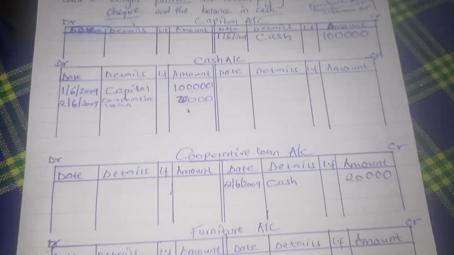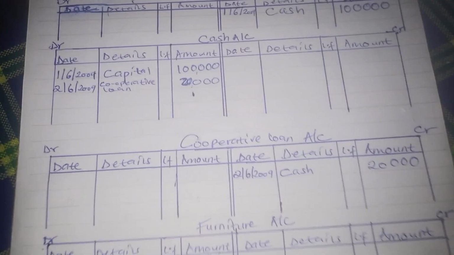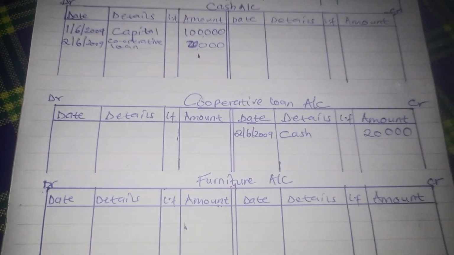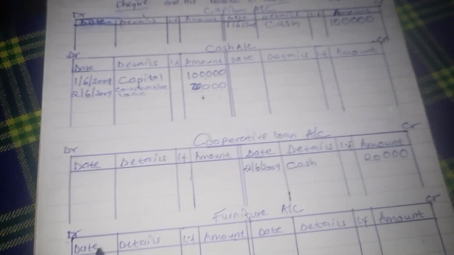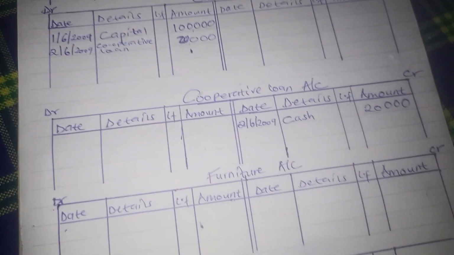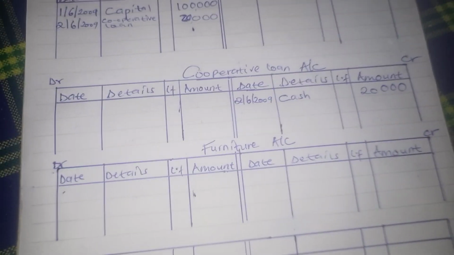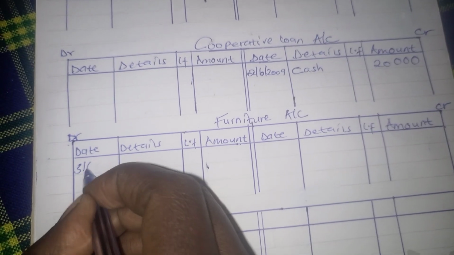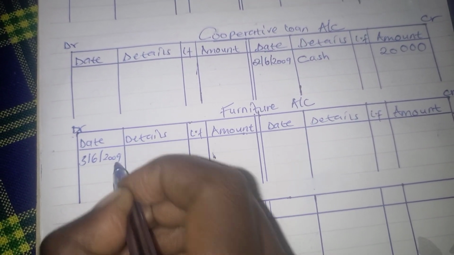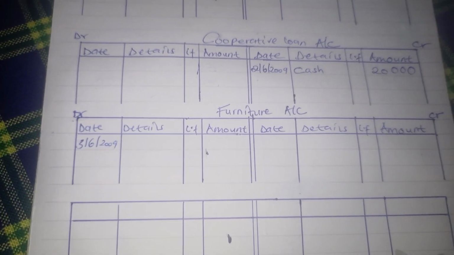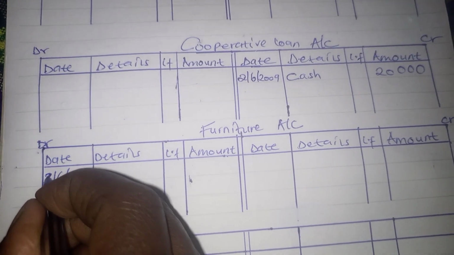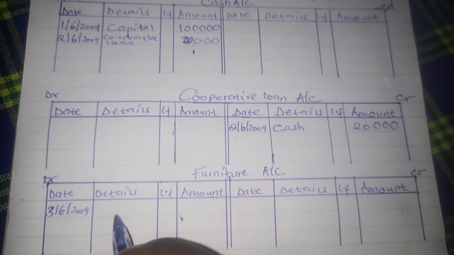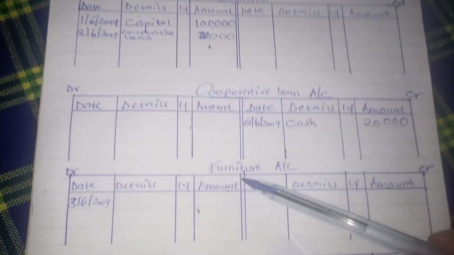In this case, furniture was bought. This is an asset, an increase in furniture in this business, amounting to 70,000. So in our details column, we have to show that. The date is the 3rd, 2009. Furniture: how was this furniture paid for?